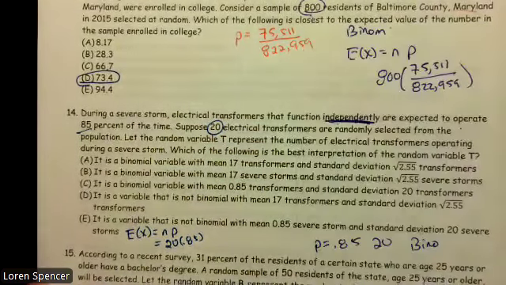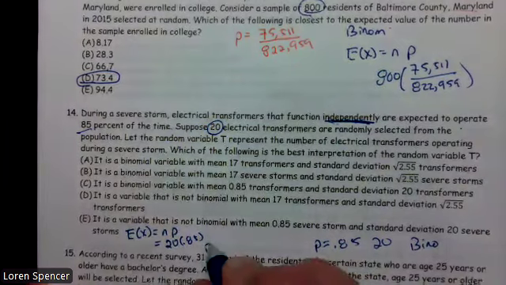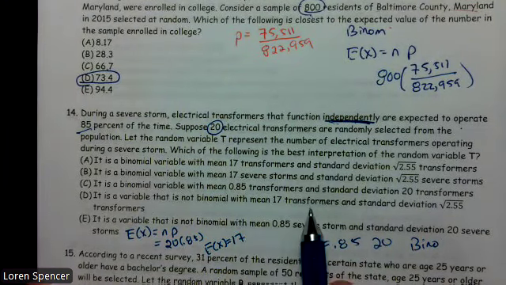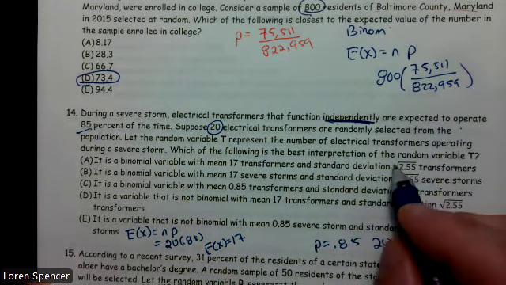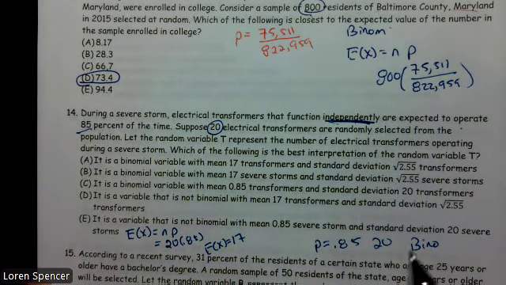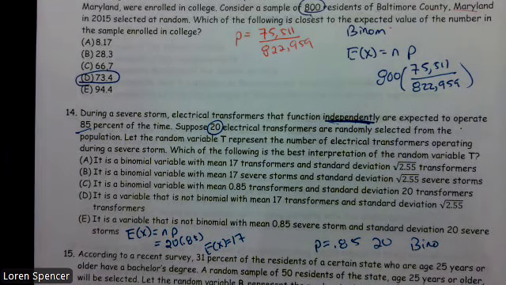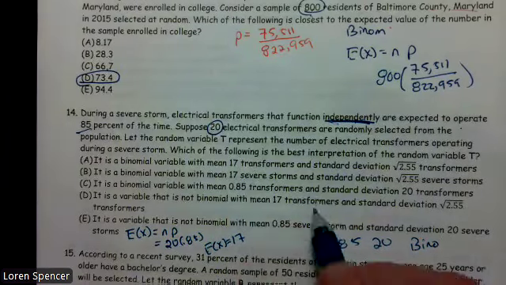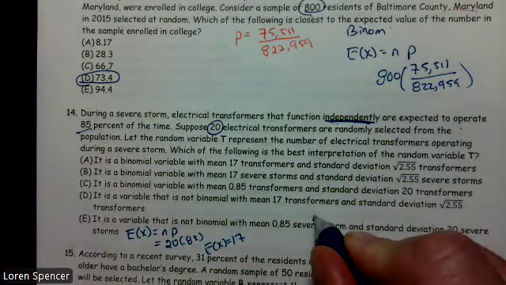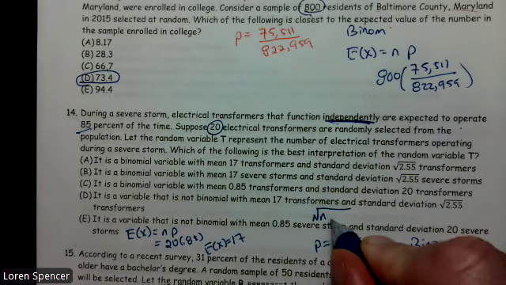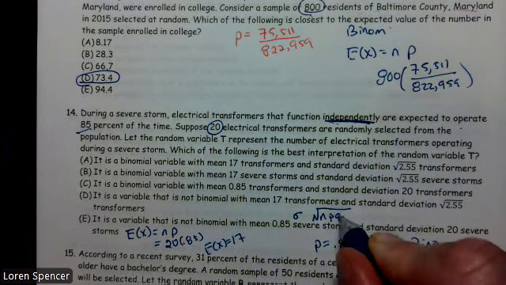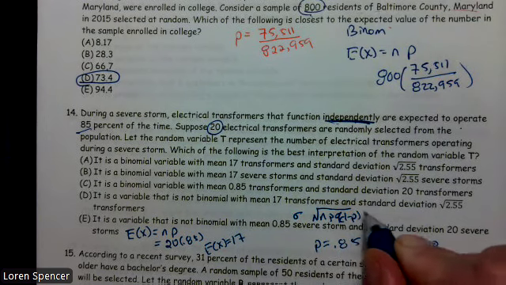So that's 17. So the expected value or mean is 17. We also know the standard deviation because I see they talk about that as well. The standard deviation is going to be the square root of N times P times Q. Well, N times P times 1 minus P.